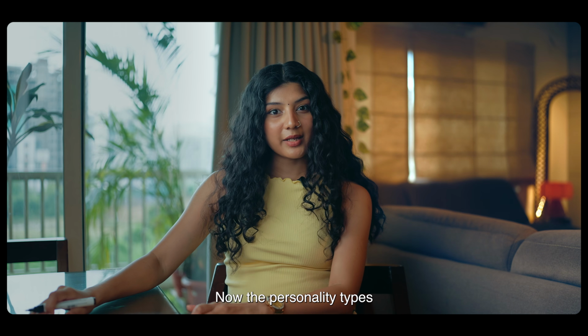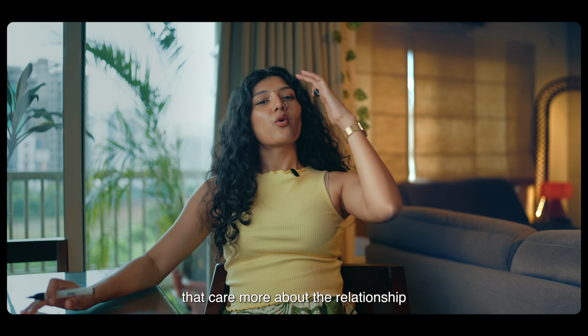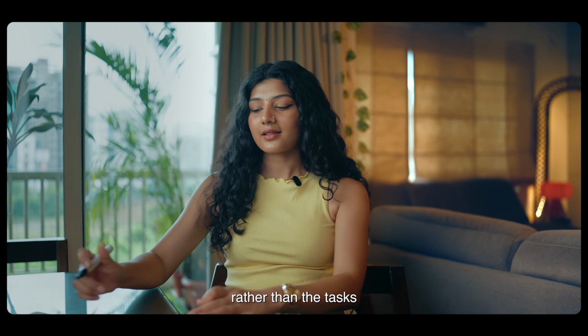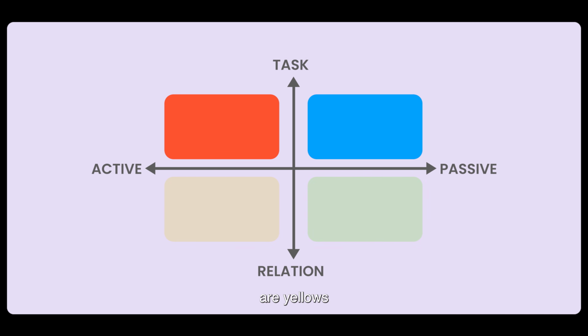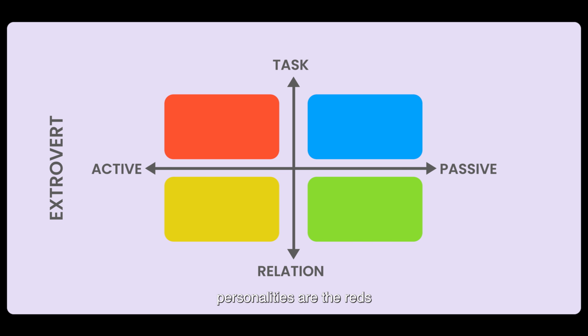Now, the personality types that are more relation-oriented, that care more about the relationship rather than the tasks, are yellows and greens. Now on the x-axis we have the active personalities and the passive personalities. So active personalities are the more extroverted people, the more proactive personalities. So the reds and yellows are the active personalities. On the other end of the spectrum is the passive personality, which are the blues and the greens. They are more reserved, they are more introverted.